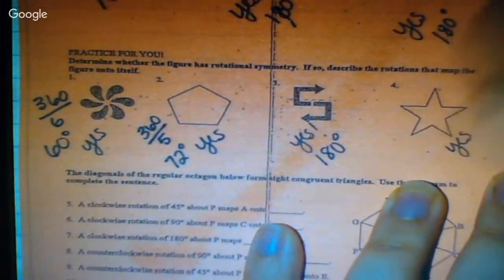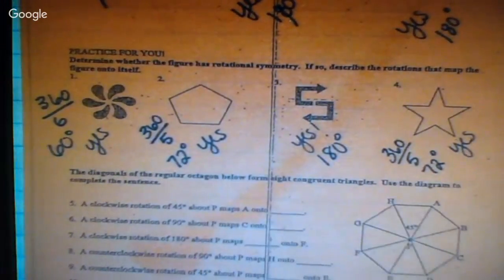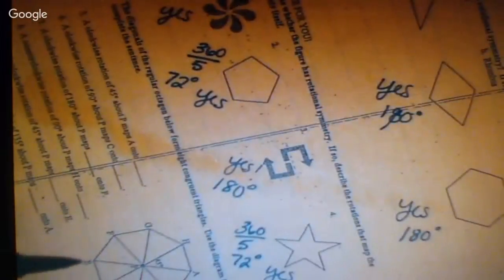I still don't understand. I have a question. I still don't understand how number 2 works. It's evenly spaced, so every time you flip it, if I turn it this way, that looks like the regular figure.